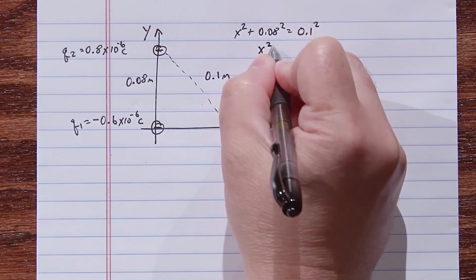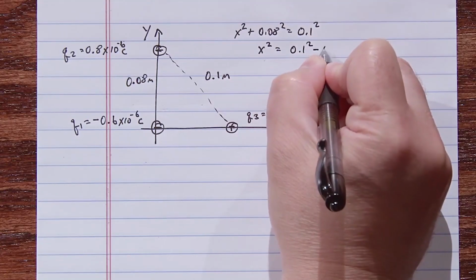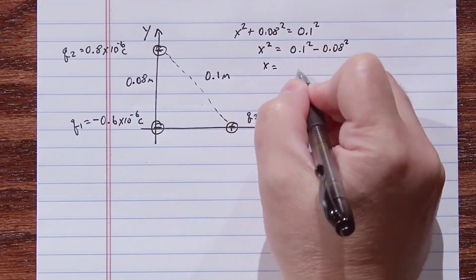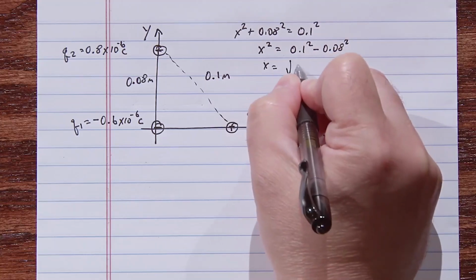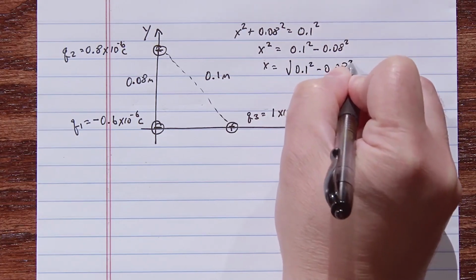Or x squared is equal to 0.1 squared minus 0.08 squared, or x is equal to the square root of 0.1 squared minus 0.08 squared.